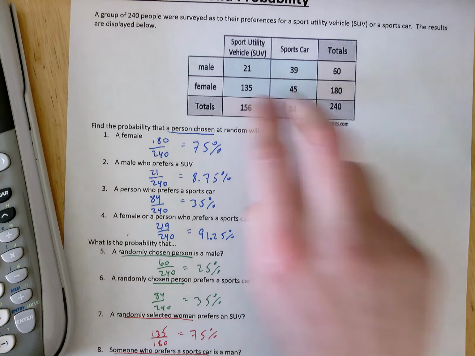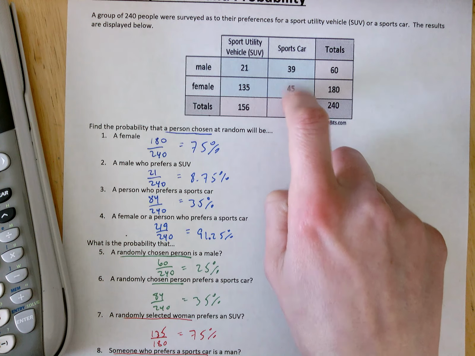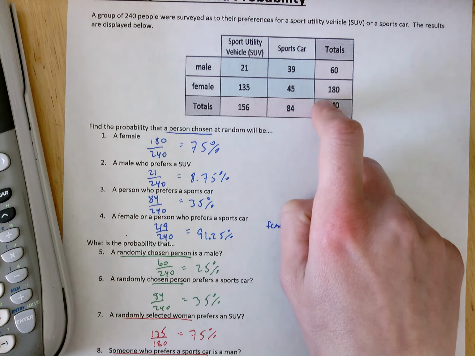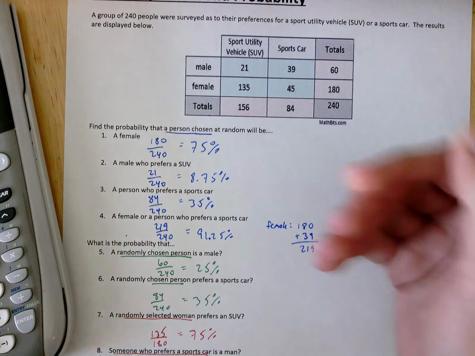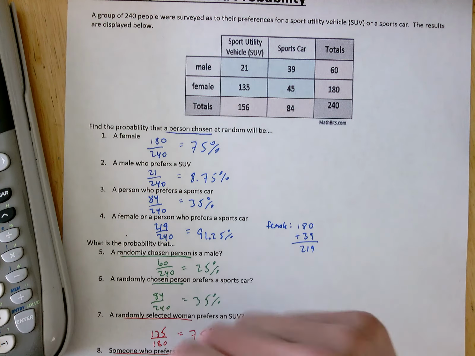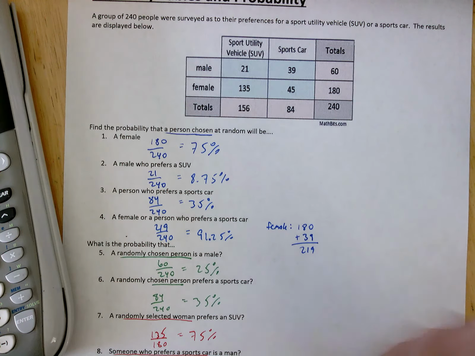At first glance, looking at the sports cars, you might want to say, well, more women prefer sports cars than men do. But when you take into consideration the totals of how many men and women were asked, then it tells a different story. So the nice thing about a two-way table is it gives you a really good overview of what your data looks like. And then it lets you figure out these experimental probabilities fairly easily.